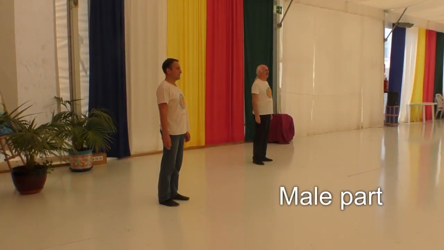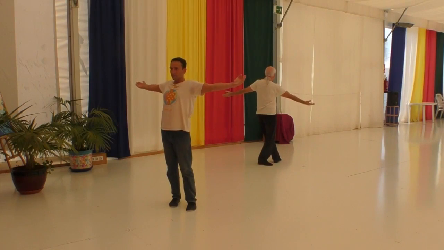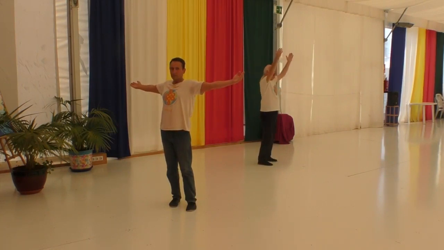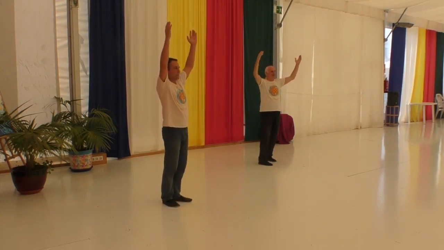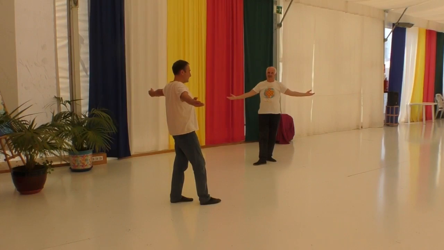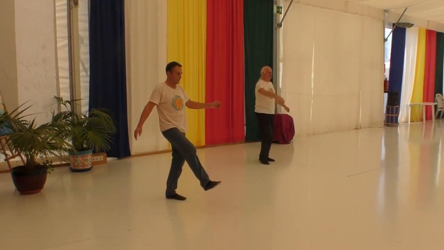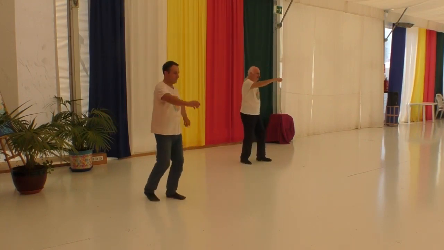Next part, male dance. Arms up, tapping right foot, then arms open, turning to the side, outside. Then arms up, tapping left, turning inside toward the female. Now we have 2 times the basic Tibetan steps. First time arms go behind, down. And then the second time we do like this.